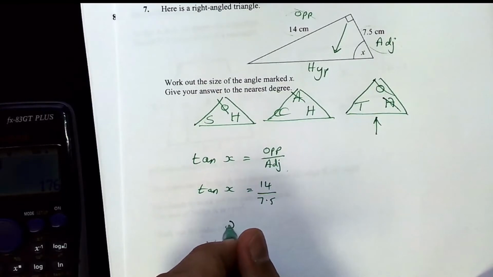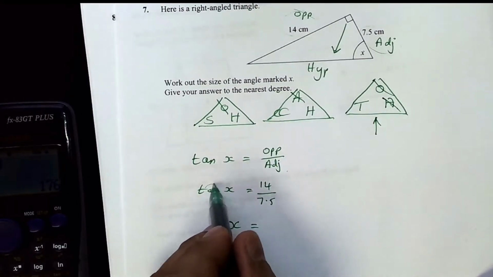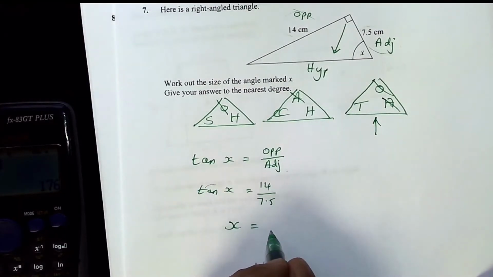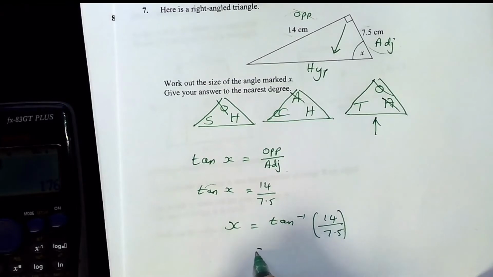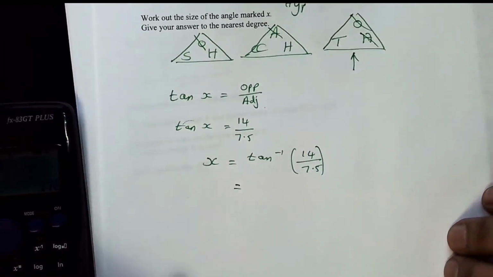So then to work out X on its own, the opposite of tan will be tan minus 1 of 14 divided by 7.5, and I'm going to use my calculator to work this out.